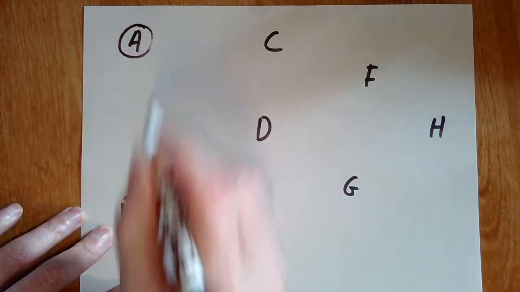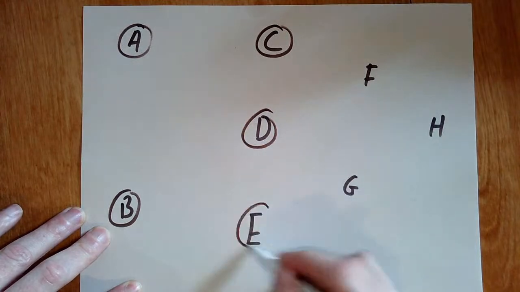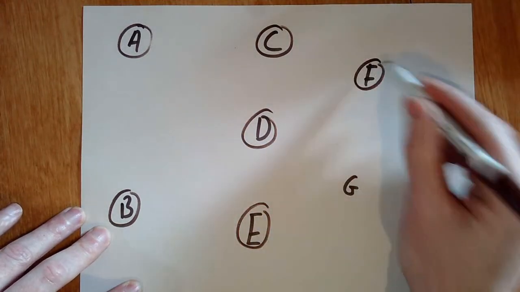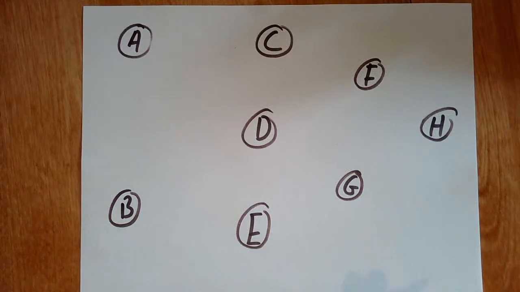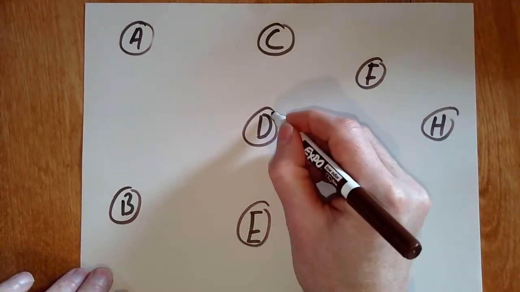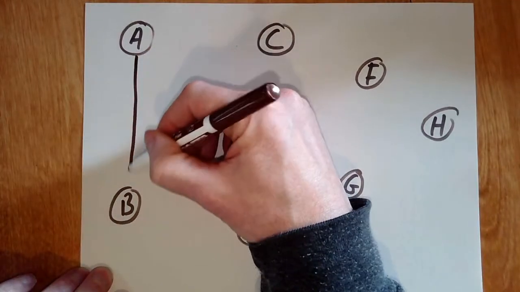All of these, we can think about them as locations. We could think about them as different cities. That would be fine. We could think about them as shipping locations. There's any number of ways to think about these. And I'm going to go ahead and connect these in certain ways.